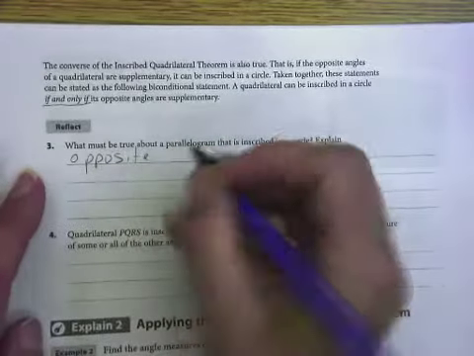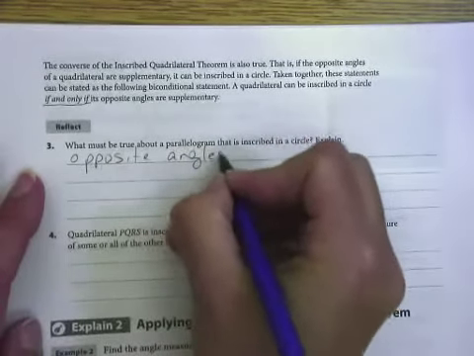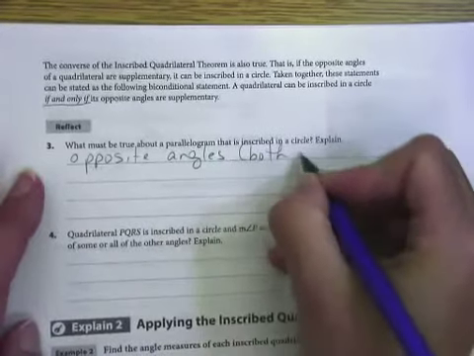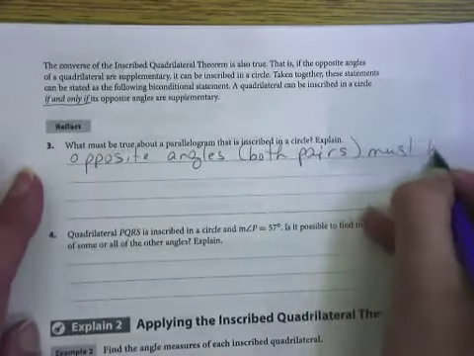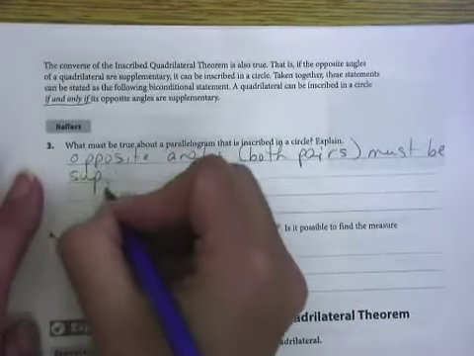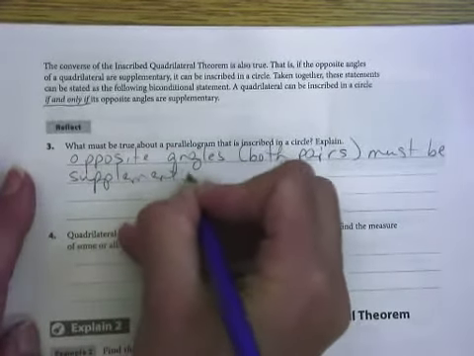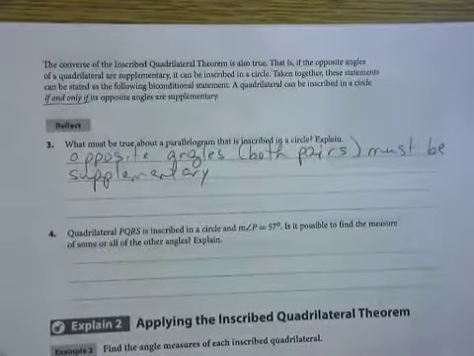What must be true about a parallelogram that is inscribed in a circle? Its opposite angles, both pairs, must be supplementary.